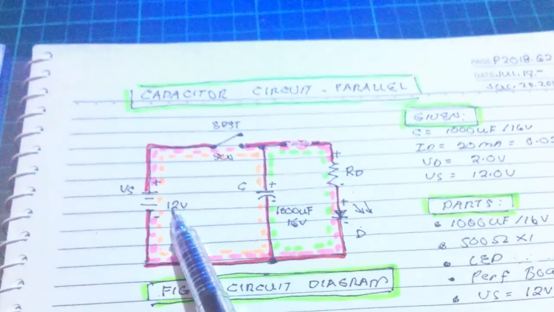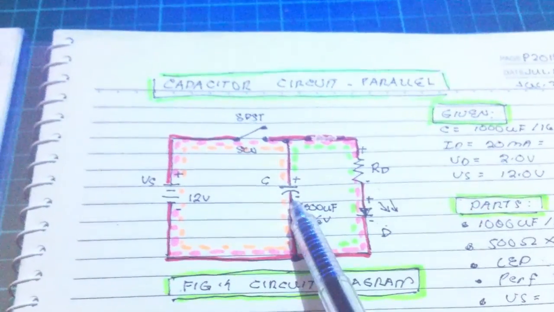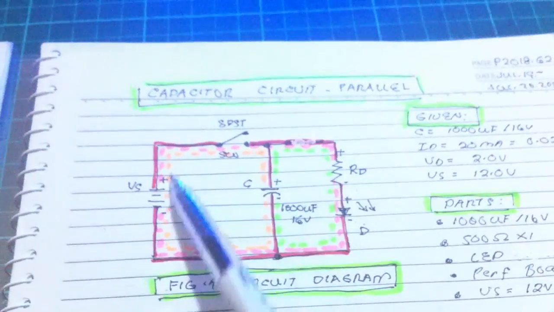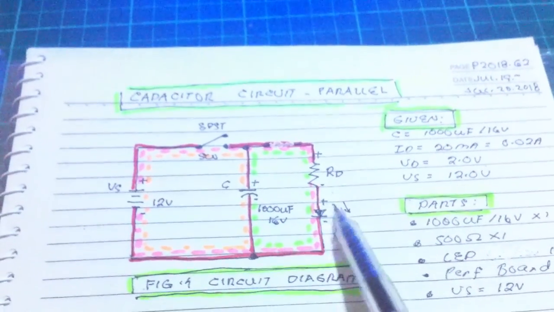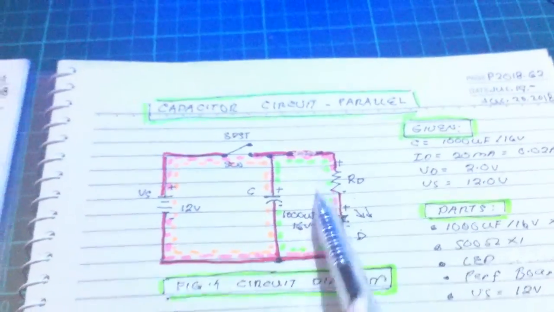It is just like having a water tank storing the voltage or the charge. Both are supplying the LED, so it's still turned on. So the circuit flows like this. That is the operation of the capacitor in parallel.